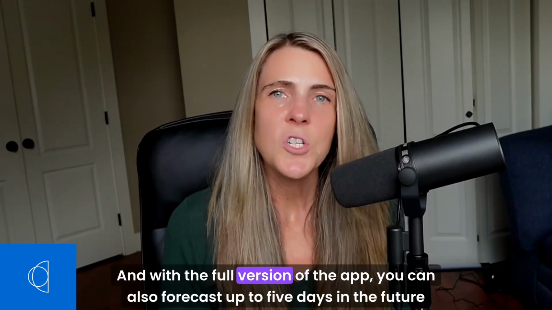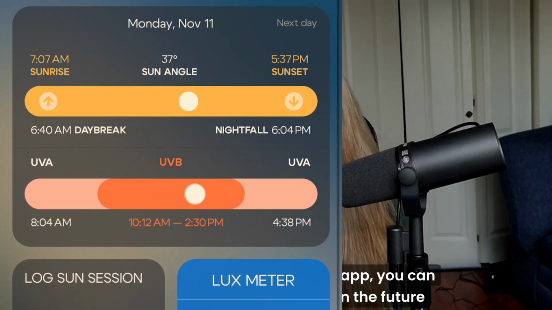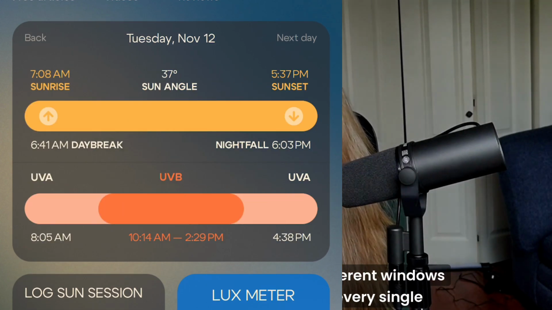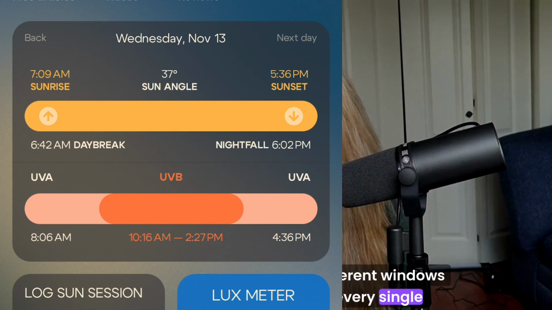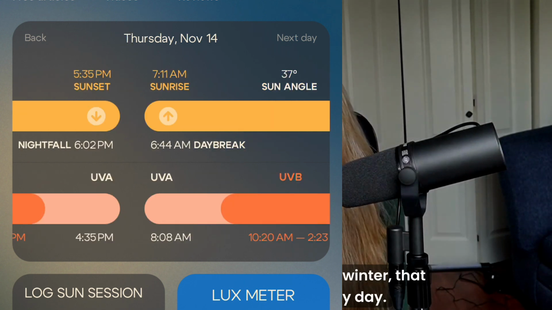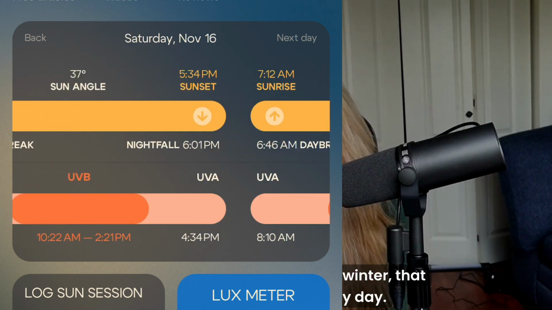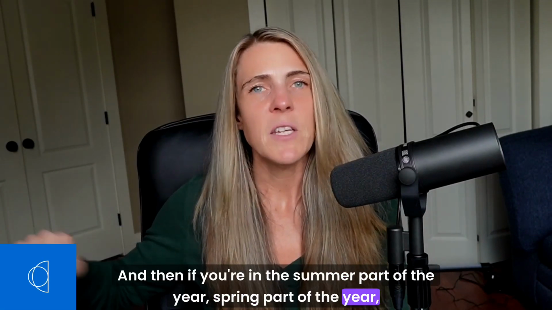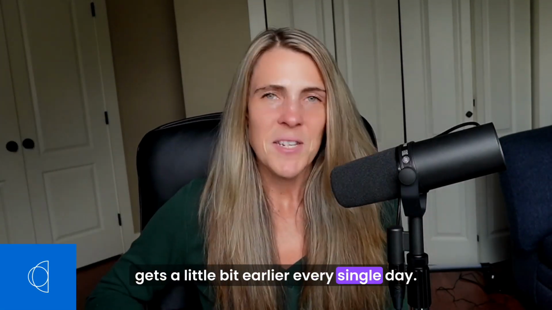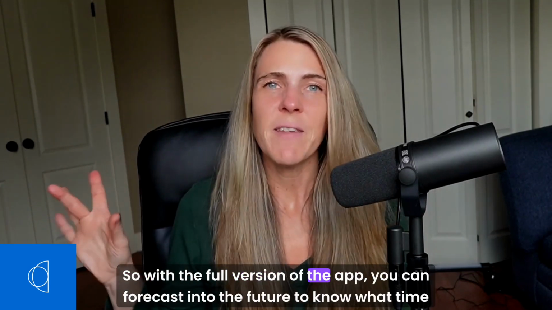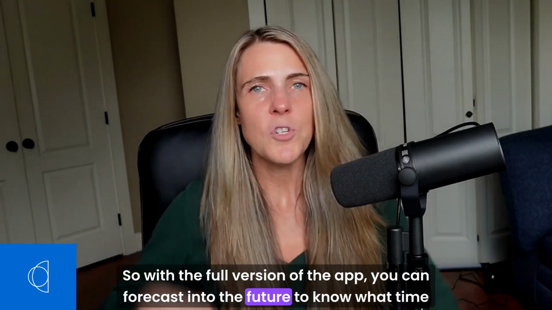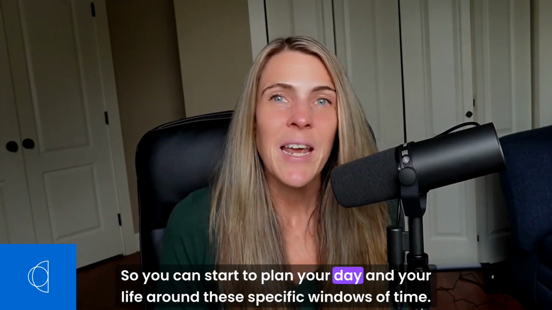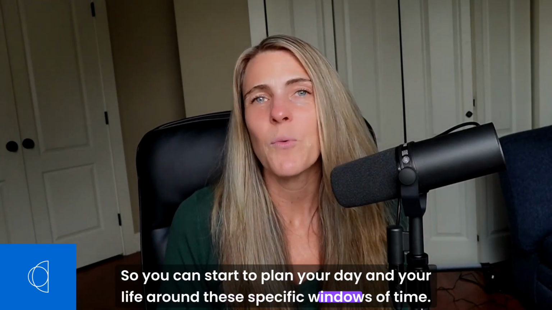And with the full version of the app, you can also forecast up to 5 days in the future because the timing of these different windows of sunlight changes slightly every single day. Of course, as we get closer to winter, that gets a little bit later every day. And then if you're in the summer part of the year, spring part of the year, it gets a little bit earlier every single day. So with the full version of the app, you can forecast into the future to know what time sunrise will be tomorrow. So you can start to plan your day and your life around these specific windows of time.